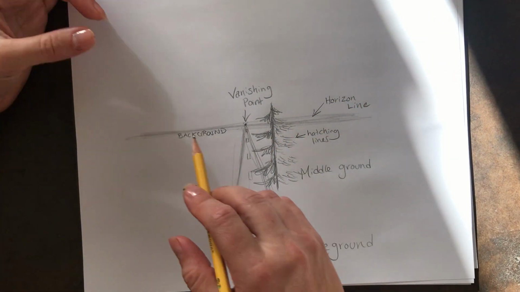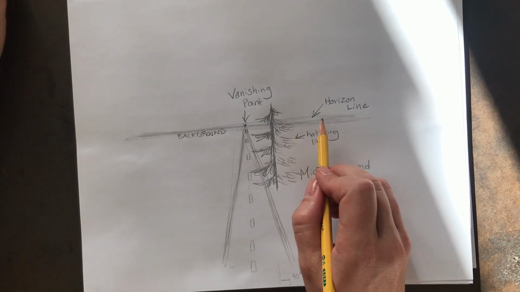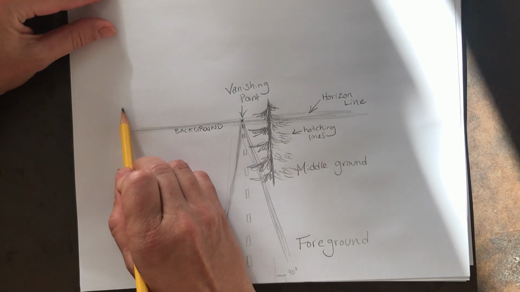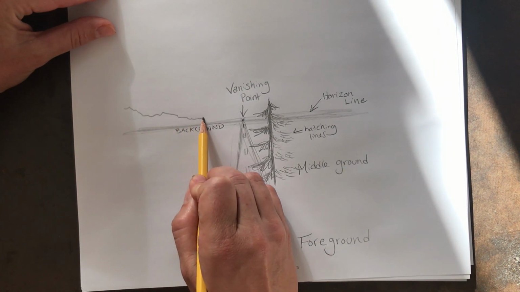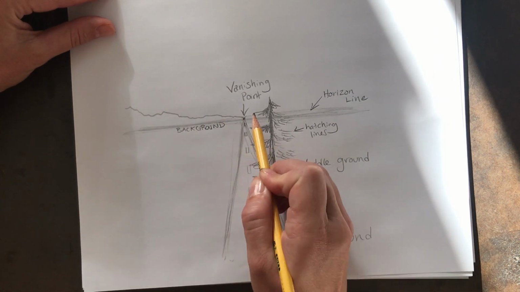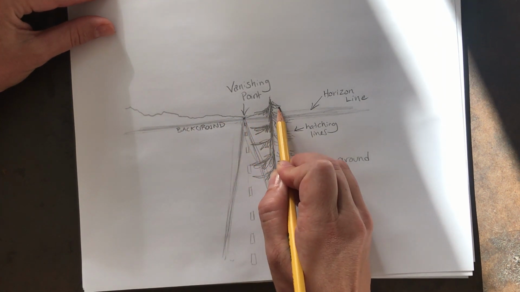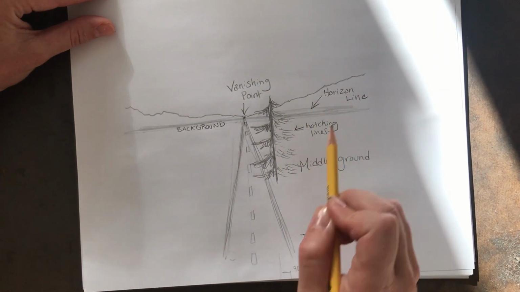Now we're going to add some mountains in the background above the horizon line. So I'm going to put a line of jagged mountains as if they're very far away. They're going to touch the vanishing point and then come back up on the right-hand side. And this is a row of mountains.